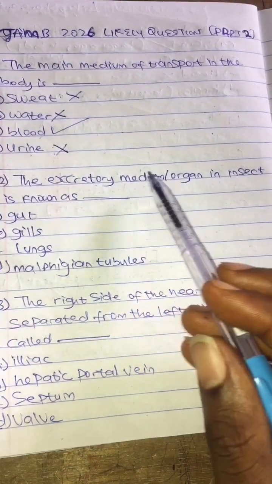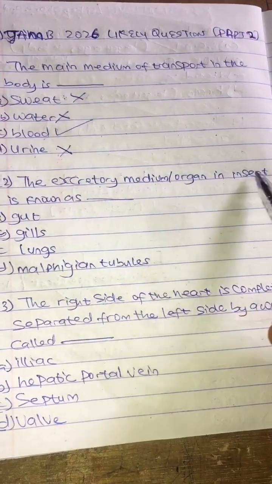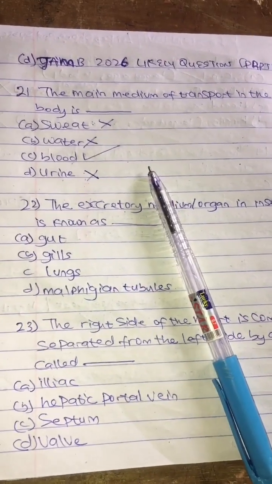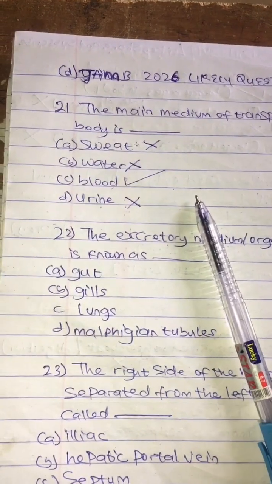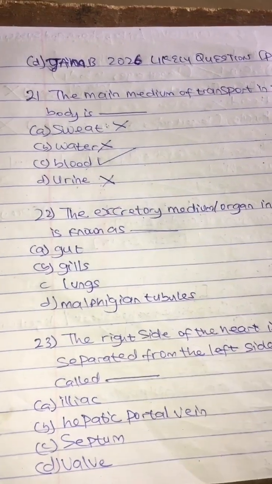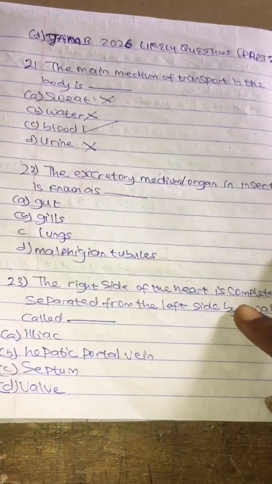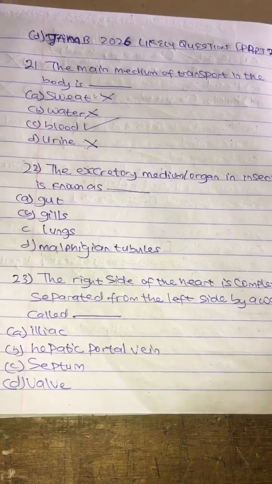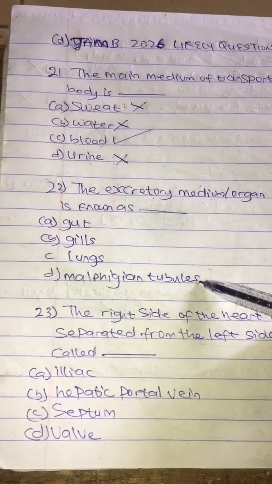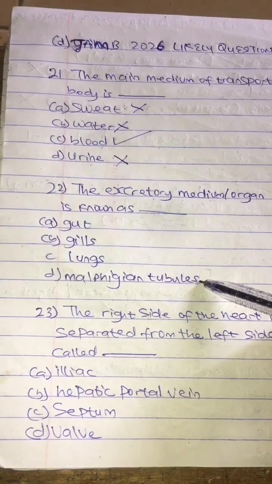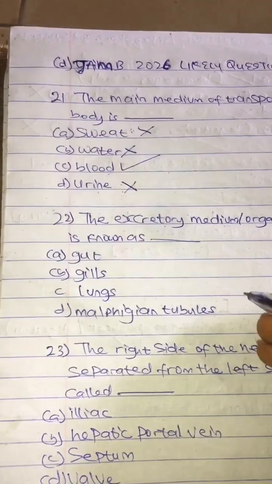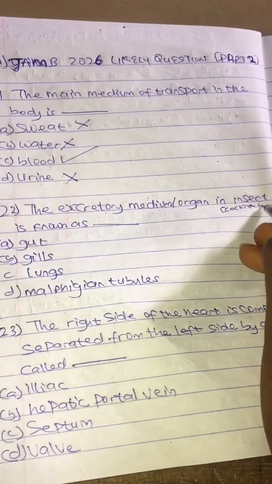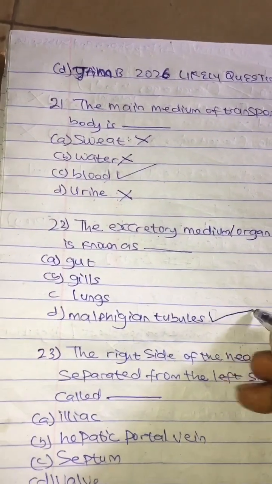The excretory medium or organ in insect is known as dash. A. Gut. B. Gills. C. Lungs. And D. Malpighian tubules. The excretory medium or organ in insect is known as dash. Let's start from option D. Malpighian tubules is the excretory organ in insects such as cockroach. So Malpighian tubules is the answer.